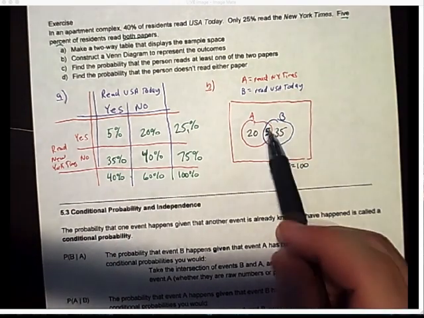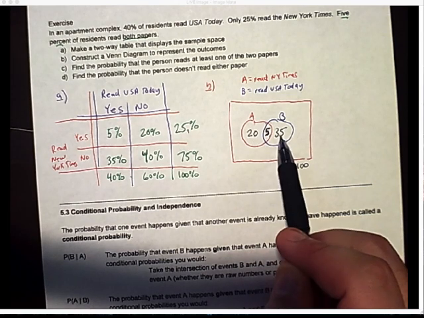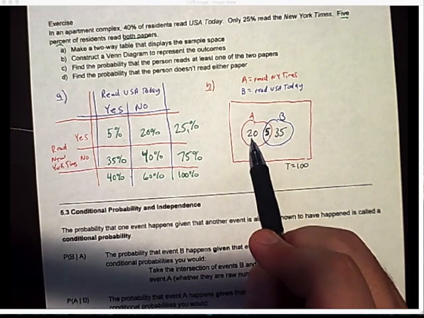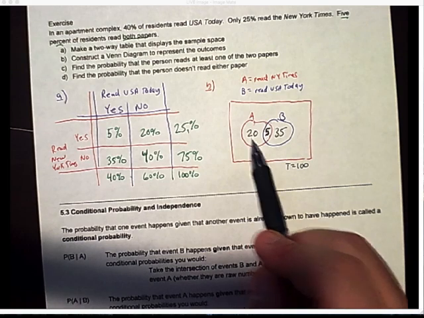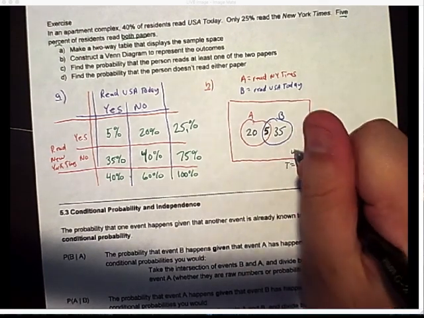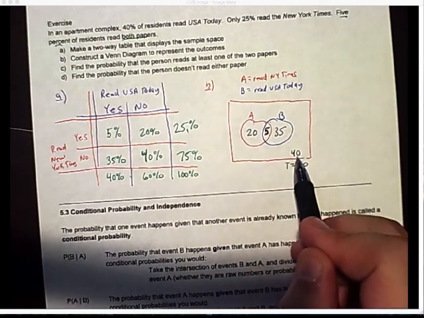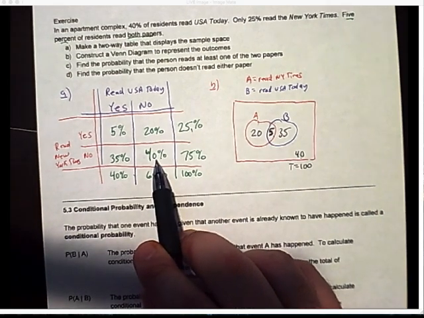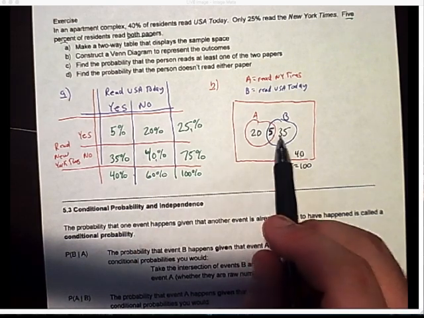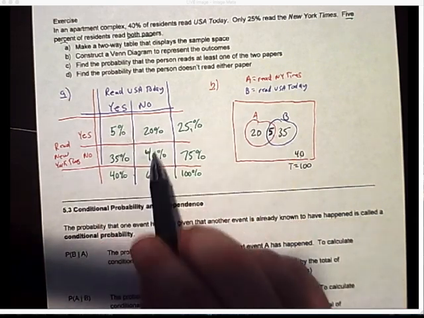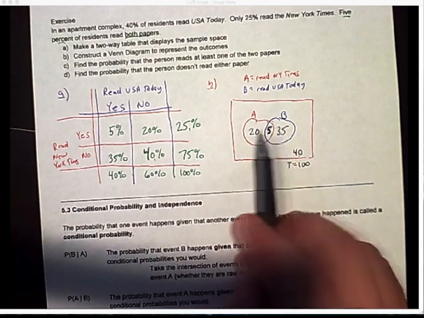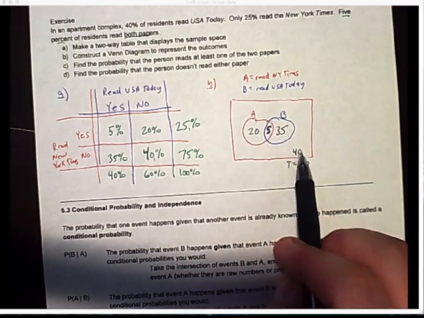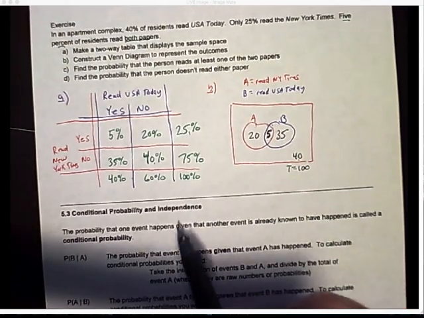Okay. If I add these numbers up, these three, 35 plus 5 is 40, plus 20 is 60. How many are we still missing? Well, we're missing 40, and these are the 40 people that read neither, right there. They read neither. So the nice thing with a Venn diagram, you get your 4 numbers in here. Okay, 3 of them are inside the circles, and 1 of them is outside, because it's neither.